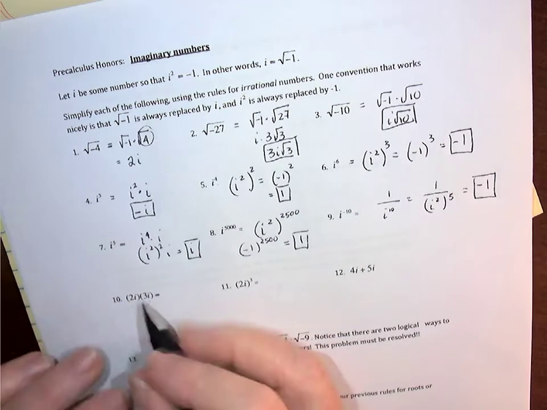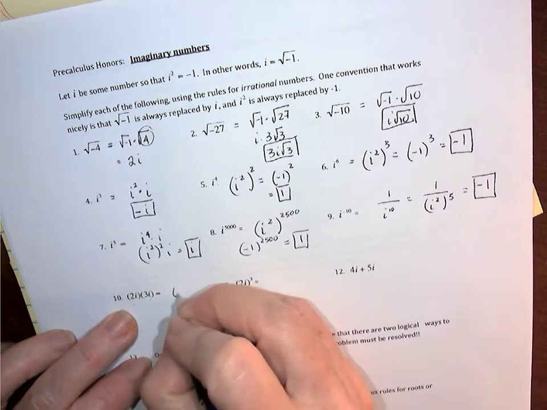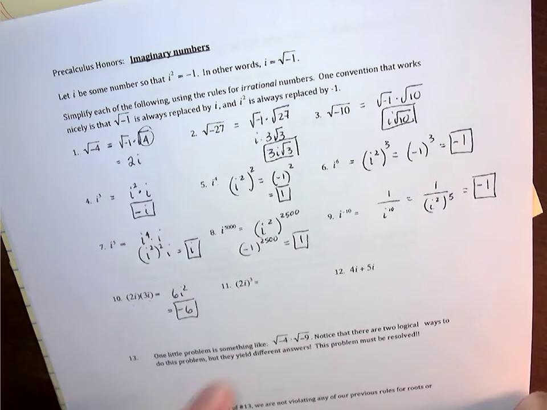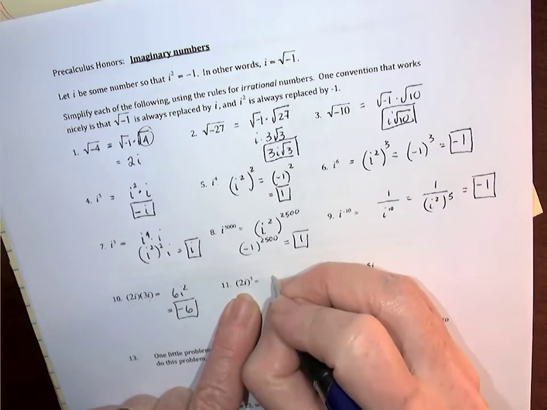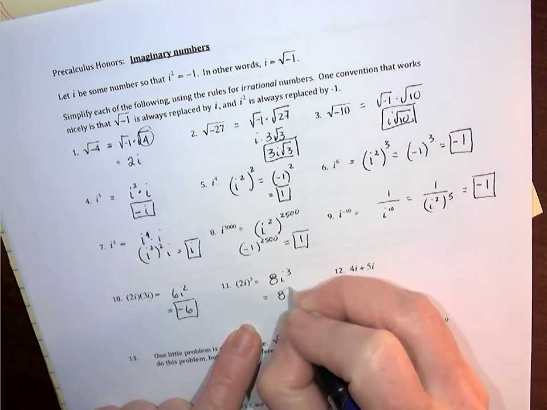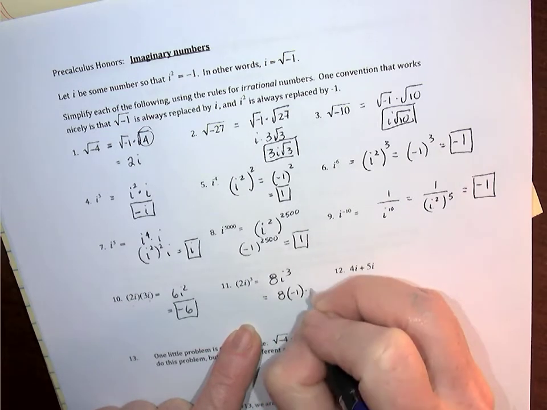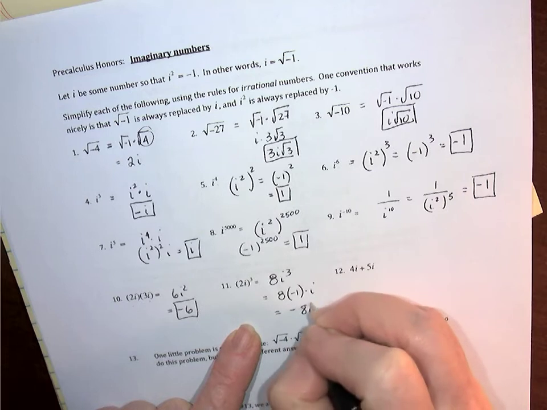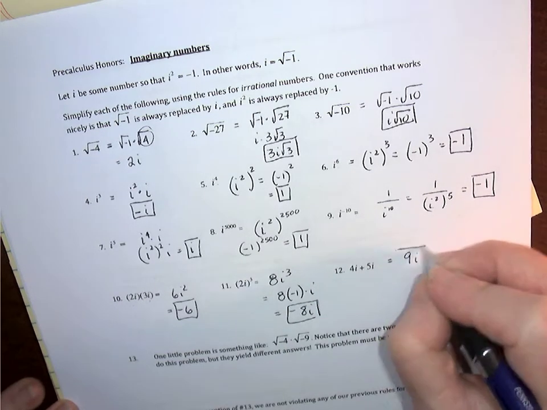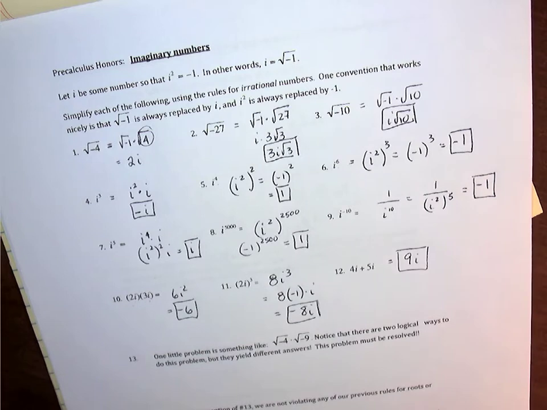And for other operations, this is going to give me 6i squared, which I'm then going to write as -6, because i squared is -1. 2i cubed, I'm going to think of as 8i cubed, which it is, but that's going to become 8 times i squared times i, so -8i. And 4i plus 5i is just 9i. And whenever I have a single i, I leave it like that.